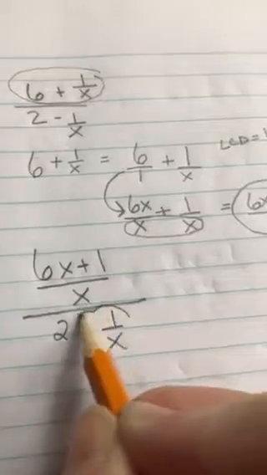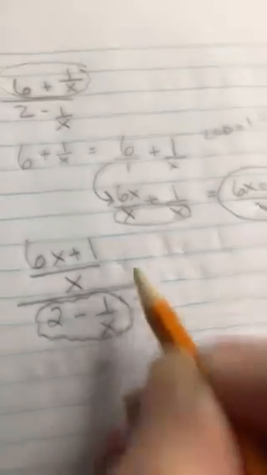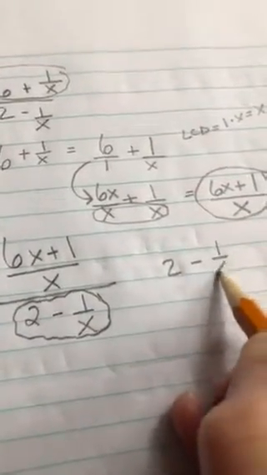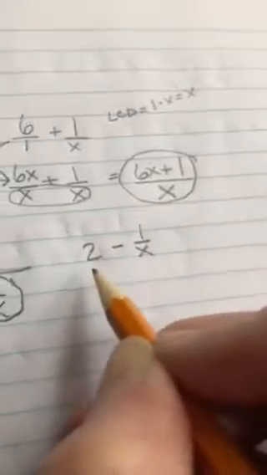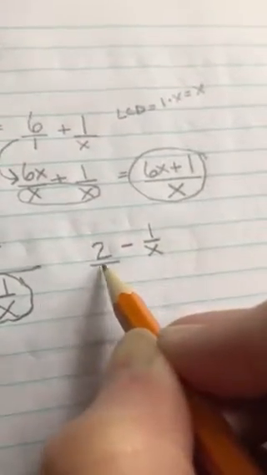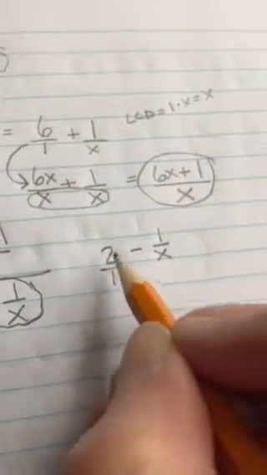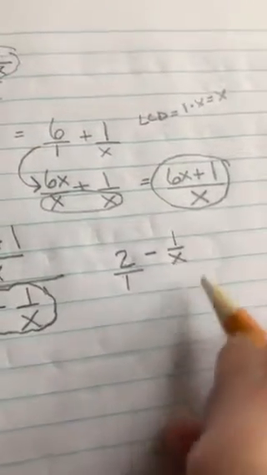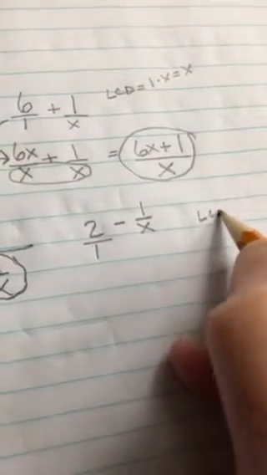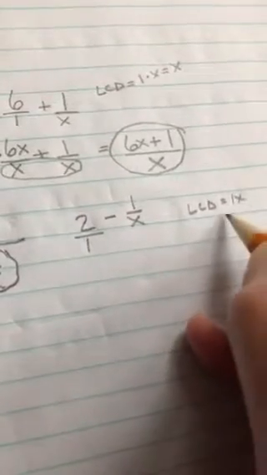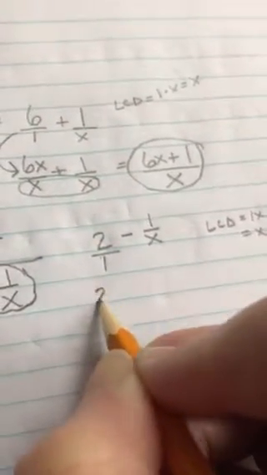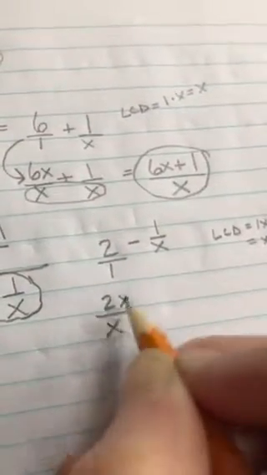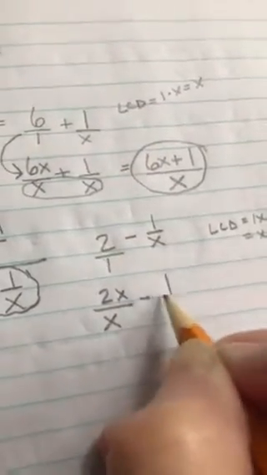And that's the next part that we need to simplify. And we're going to do the same process that we did up here. We're going to take 2 - 1/x, and we're going to say that 2 is the same as 2 over 1. So we're actually taking 2 over 1, subtract 1 over x. And then our least common denominator is going to be 1 times x, which is equal to x. So 2 over 1 becomes 2x over x, because we could cancel out the x's and just get the 2, minus 1 over x.